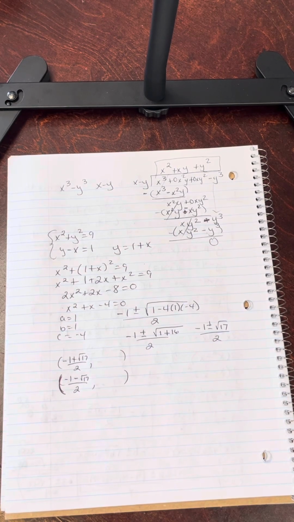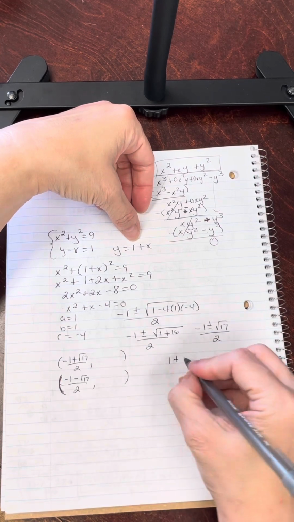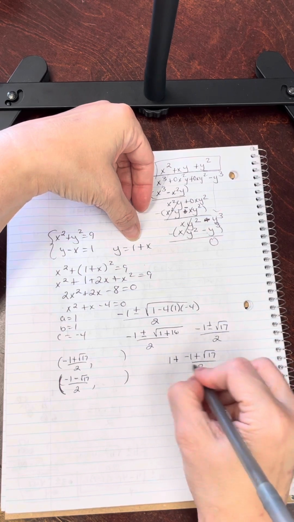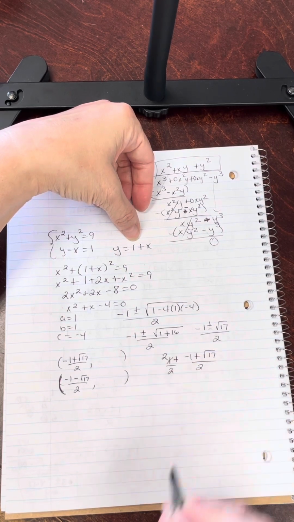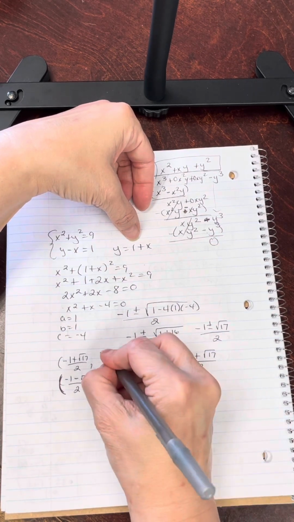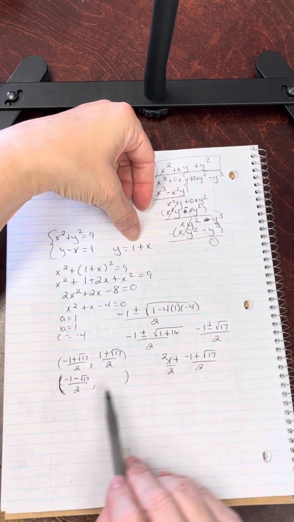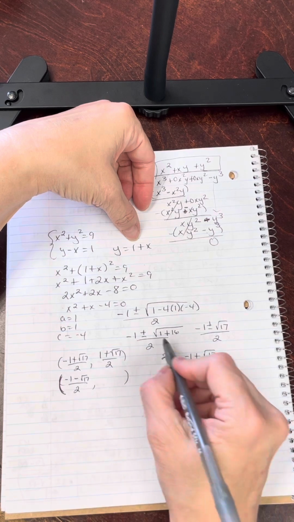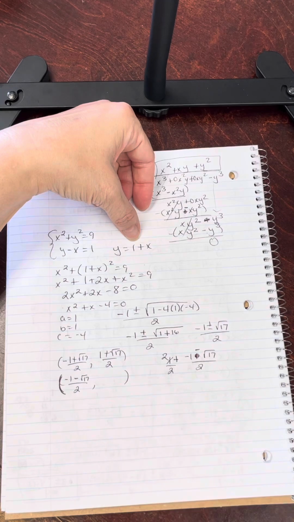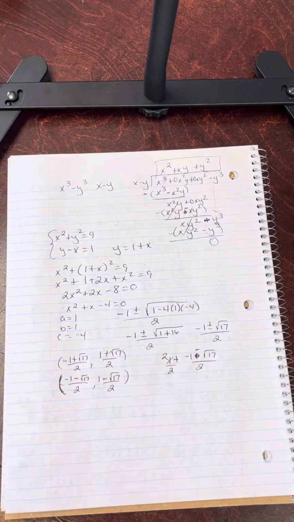Now I still need to plug back in and get my y. So here's where it equaled y. So it's 1 plus this answer of negative 1 plus root 17 over 2. So to do that, I need a common denominator of 2, which changes that 1 to 2. 2 minus 1 is 1 plus the root 17 over the common denominator of 2. Now the same thing is going to happen when I do the negative version, so the only thing that's changing is this over to a negative. My common denominator is still the same, so it's 1 minus the root 17 over 2, and that's the two sets of answers.